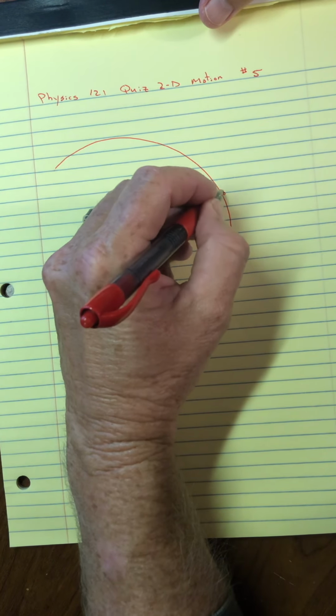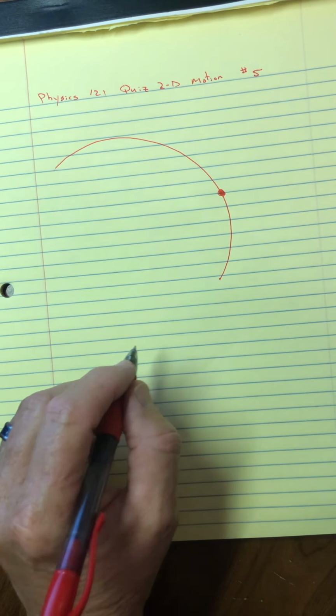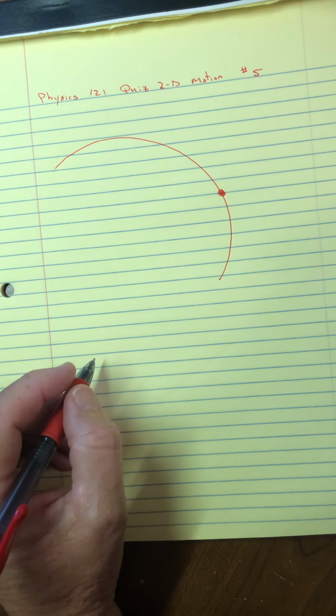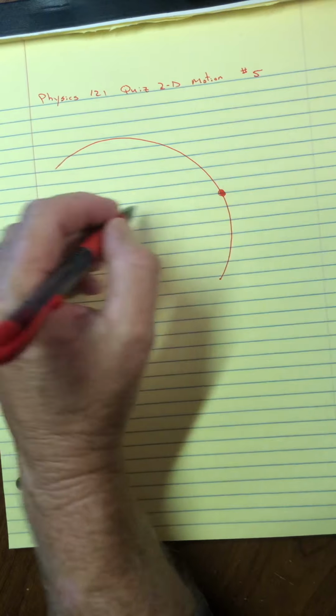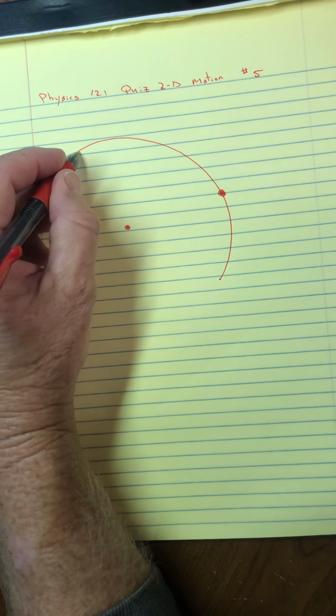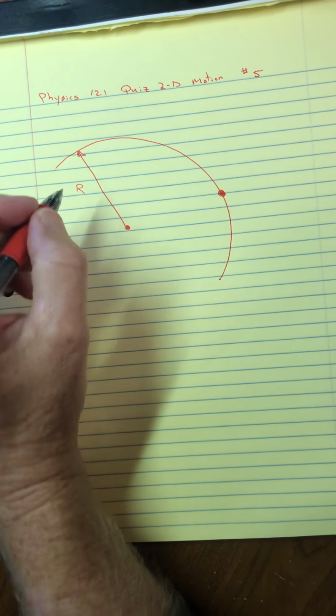Let me put the object right here. It travels in a circular path with a radius of, and I'll put a little dot here for the center of the circle, and R for radius.